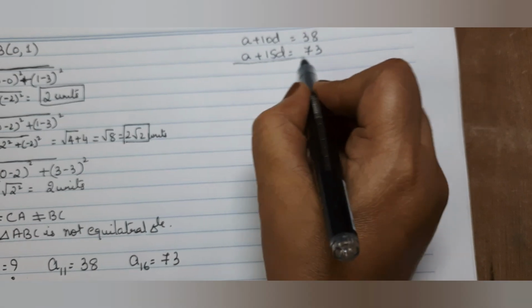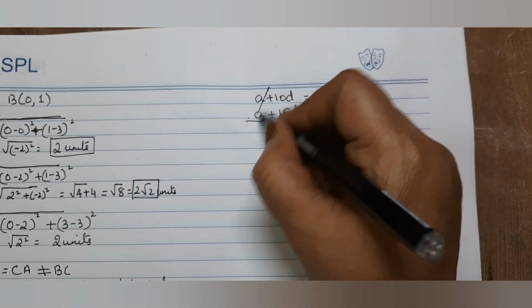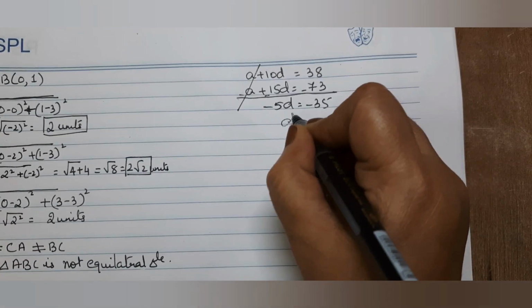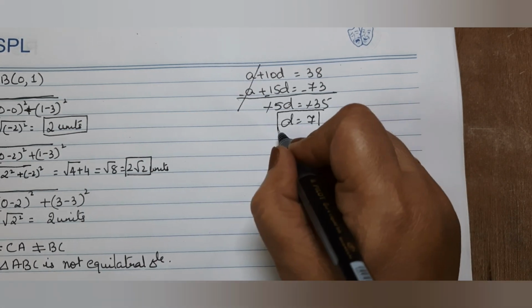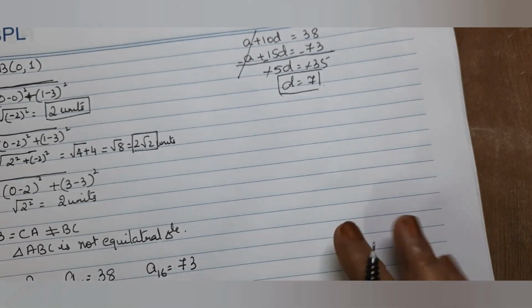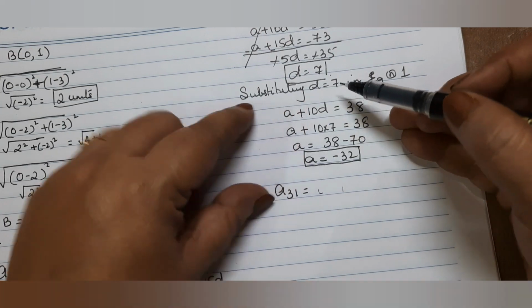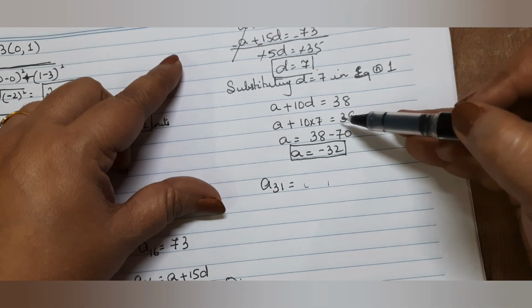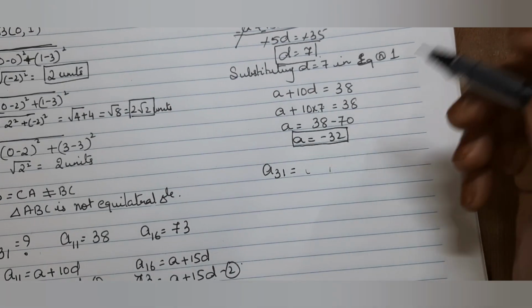Solving equation 1 and 2, when we solve the linear equations, subtracting equation 1 and 2, here we get minus 5d is equal to minus 35. d is equal to, minus and minus cancel, d equal to 7. Now substituting the value of d in equation 1. So after substituting d equal to 7, we get a plus 10d equal to 38. 10 into 7, 70, transpose. So you get a equal to 38 minus 70, a equal to minus 32.